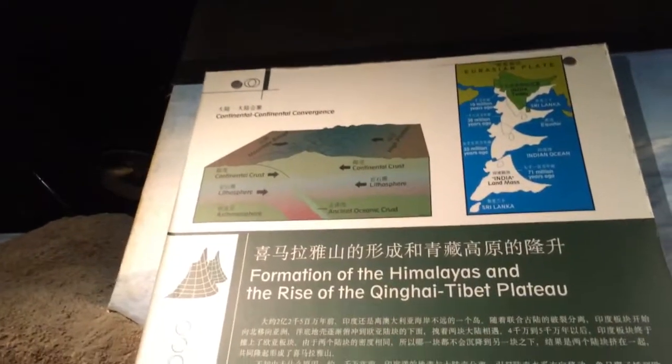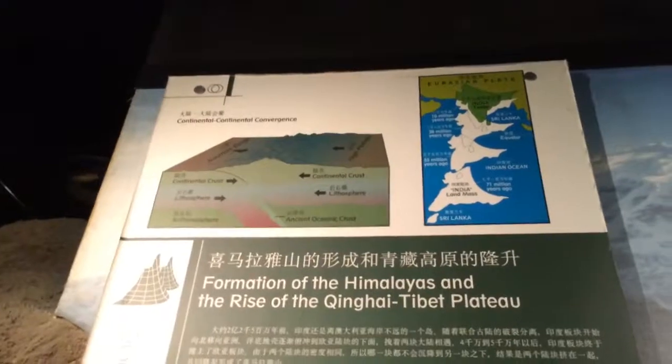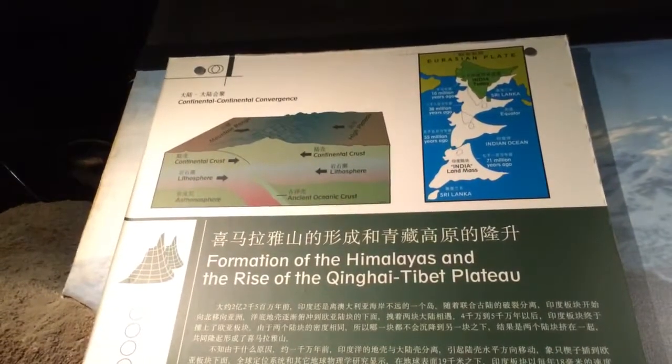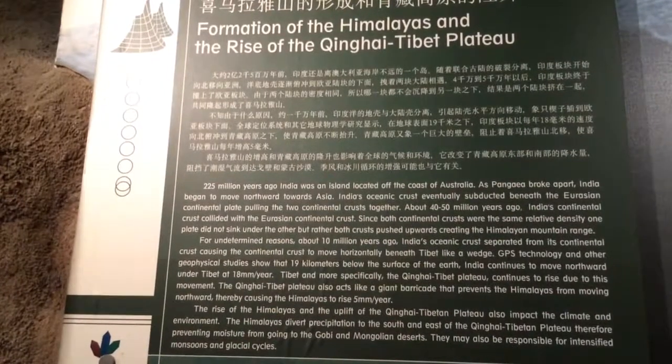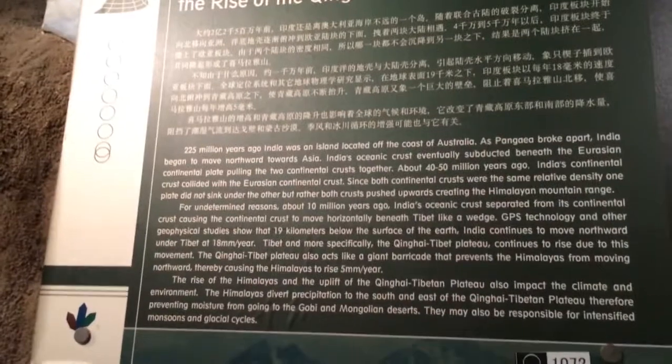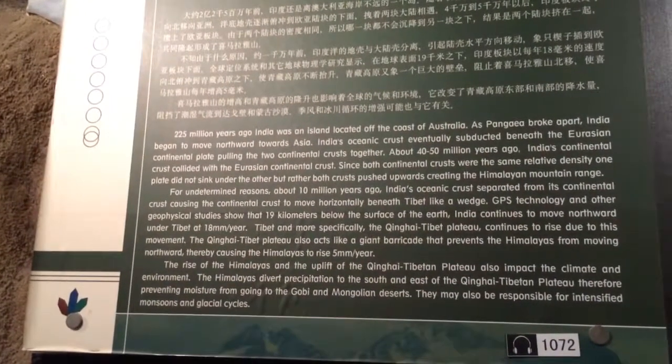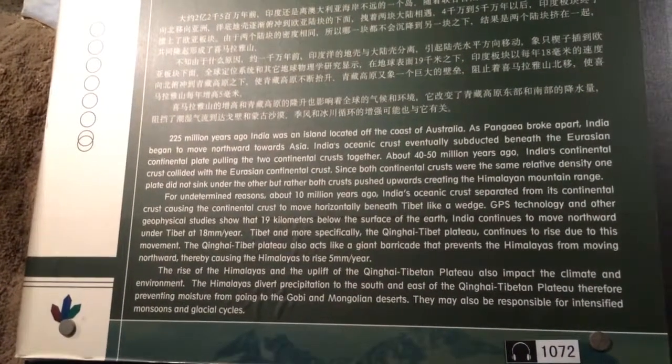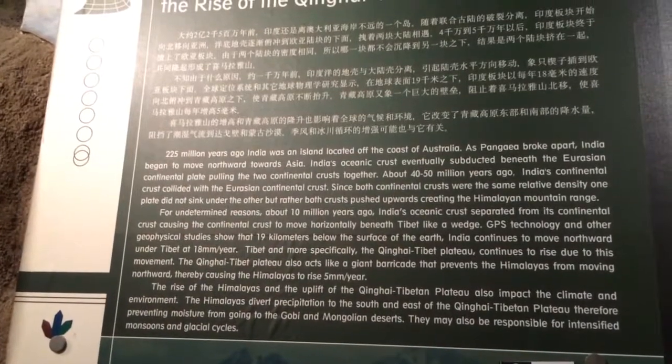The Himalayan mountains and the uplifted Shanghai Tibet plateau have a great impact on climate and environment. The Himalayas divert precipitation to the south and east of the Tibet plateau, therefore preventing moisture from reaching the Gobi and Mongolian deserts. They may also be responsible for intensified monsoons.